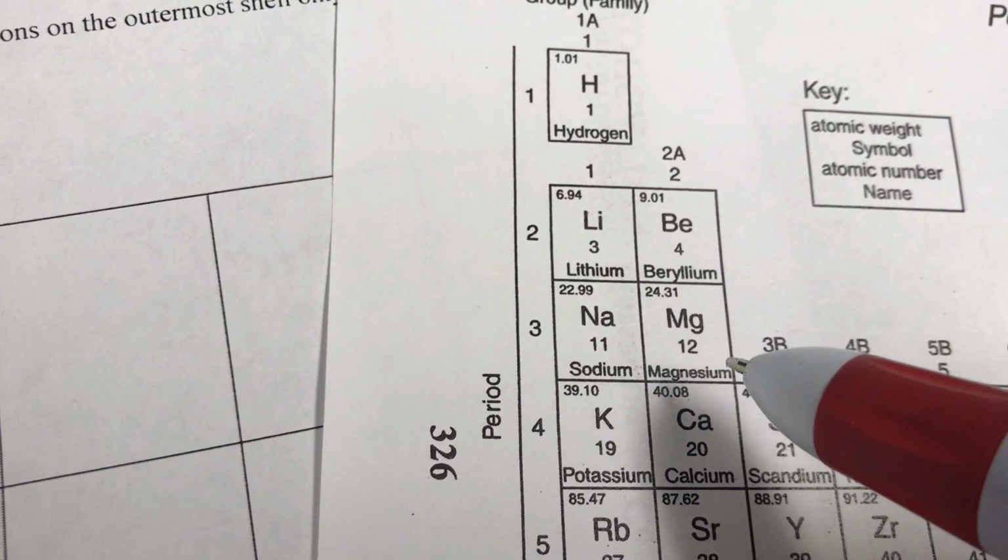I'm gonna do, let's see, which question I want to do. So I'm going to do Mg, for example. So Mg, 24.31 and 12. Okay, so the first is 24, 12, Mg.